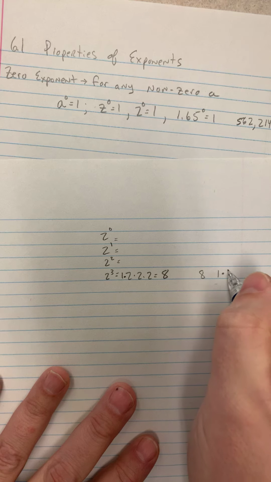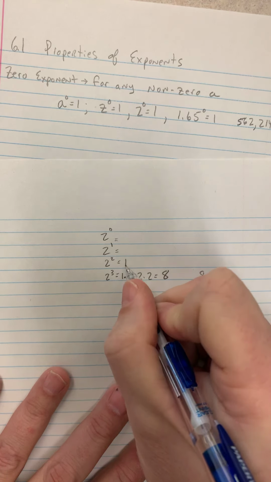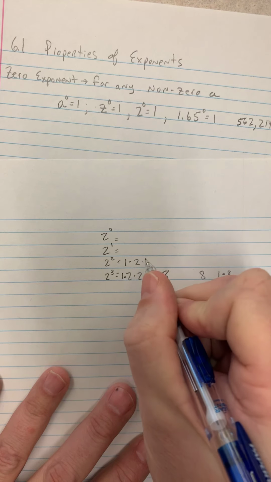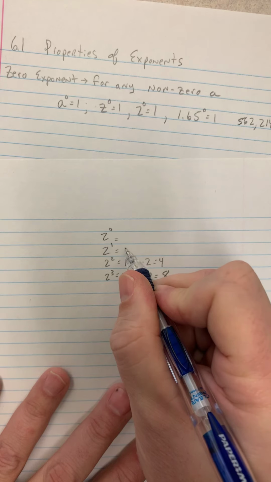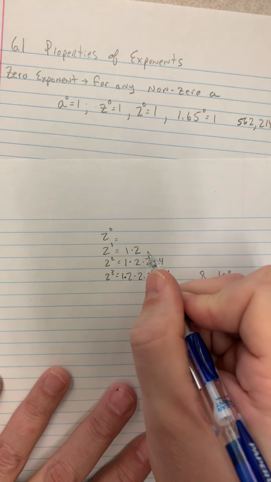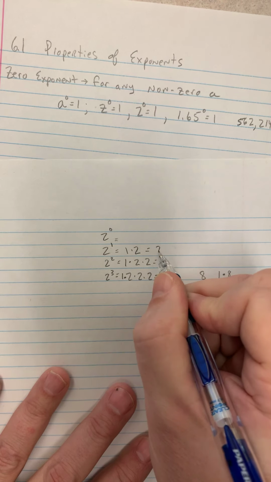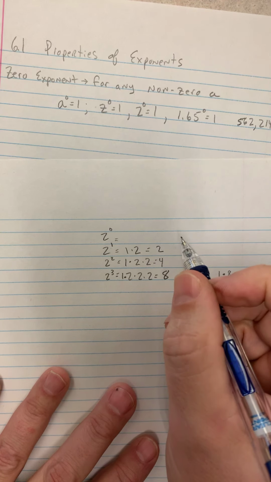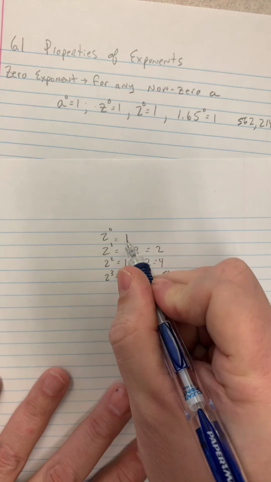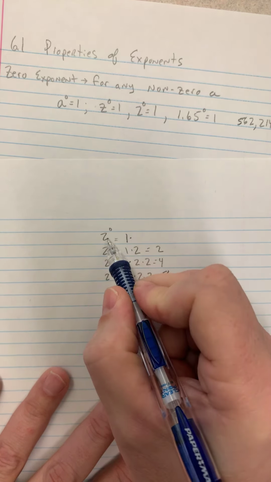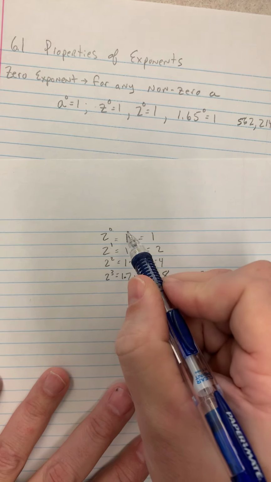I don't write it 1 times 8, although that 1 is really there. Same thing here. This is 1 times 2 times 2, which is 4. This is 1 times 2, because I take 2 times itself that many times, and to get that product, it would be 1. This is 1 times 2 times itself 0 times, and that just gives me 1.